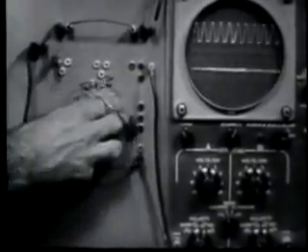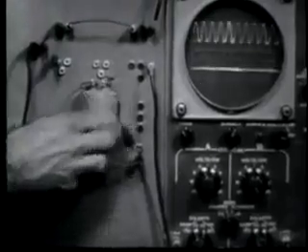Note also that, as we did in the first lesson, everything is grounded together. All right, let's plug in the components now. First, I'll put in the inductor. Remember now, we're going to make a parallel tank circuit.